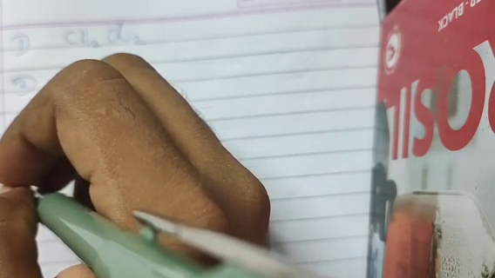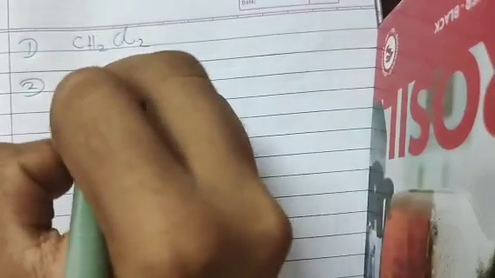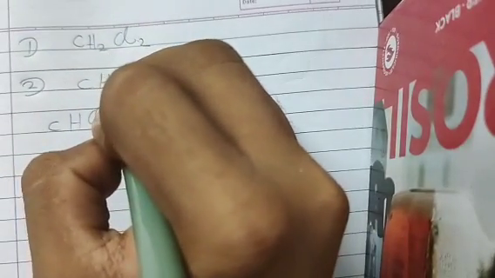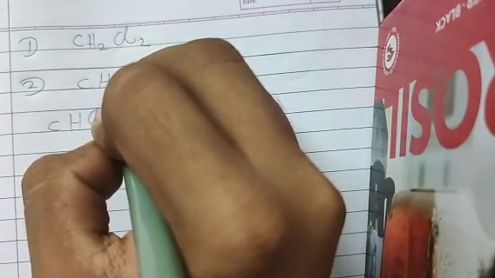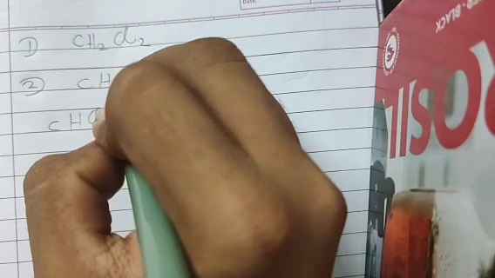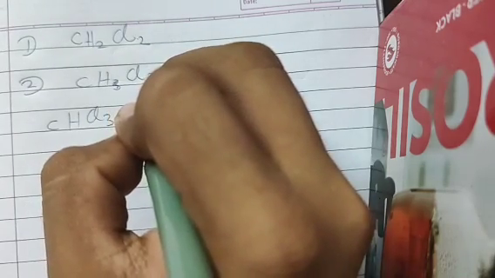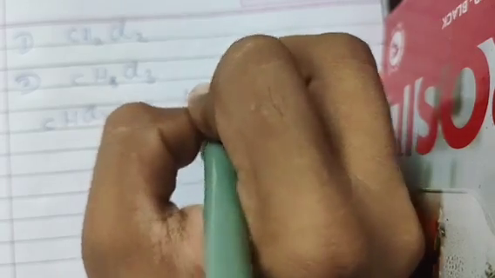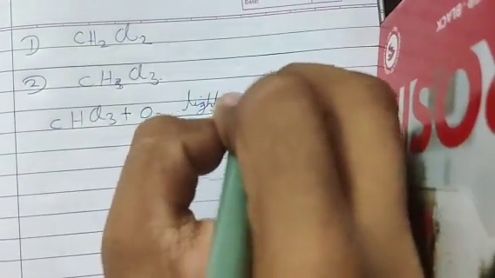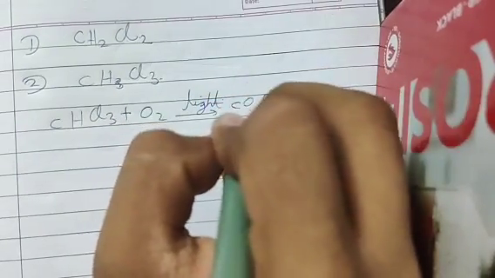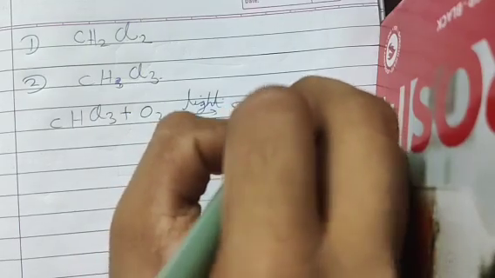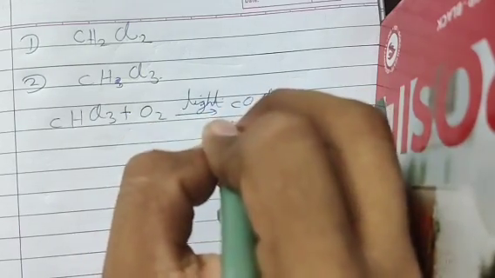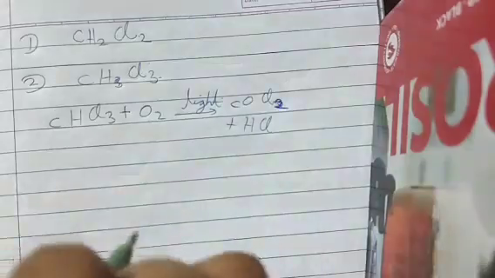When chloroform is exposed to the air, to the atmosphere, it is oxidized by the air in the presence of light, and you get phosgene, which is COCl2, and as a side product you get HCl.